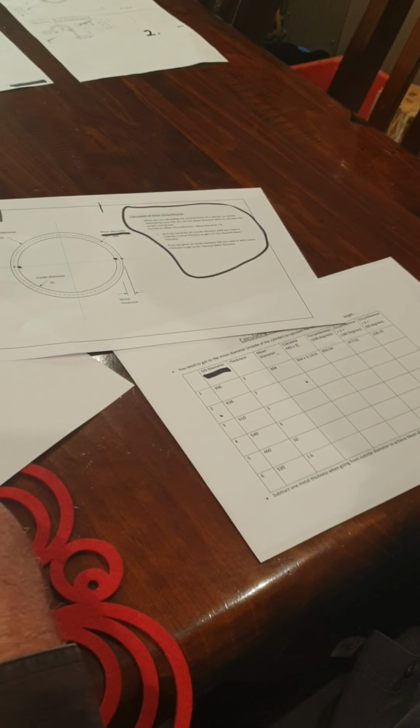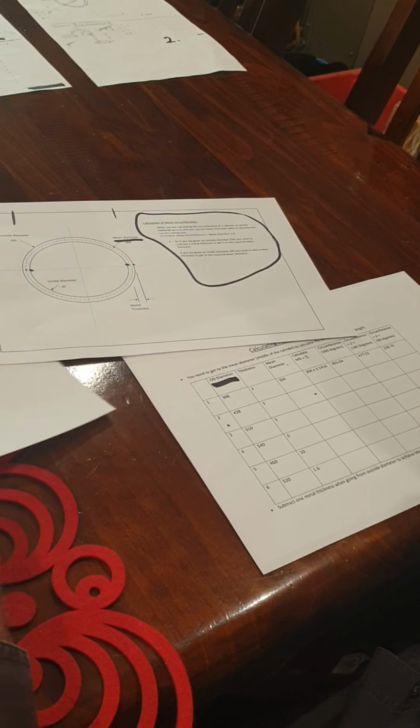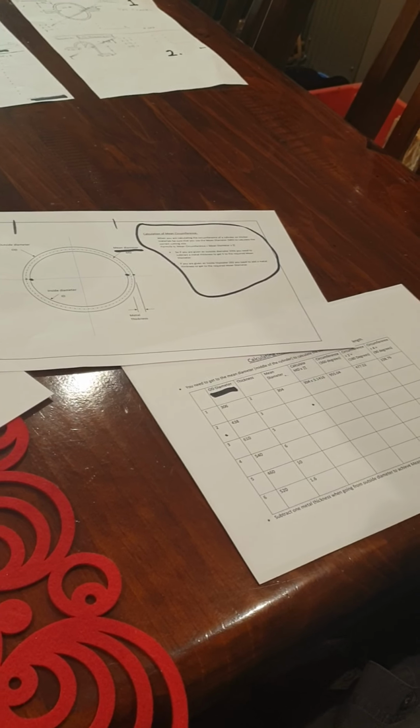The next tutorial is going to go a little bit more advanced into what you've got to do to be able to make these next items.